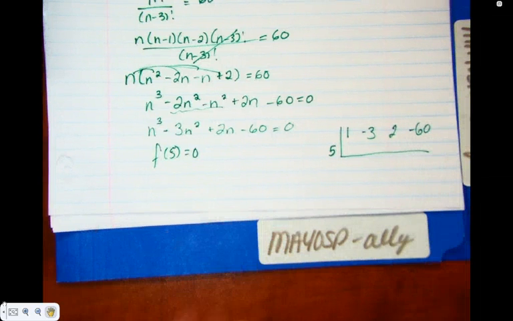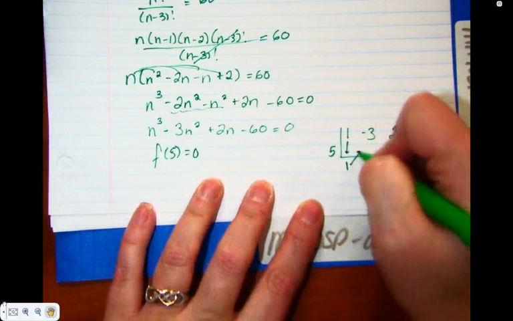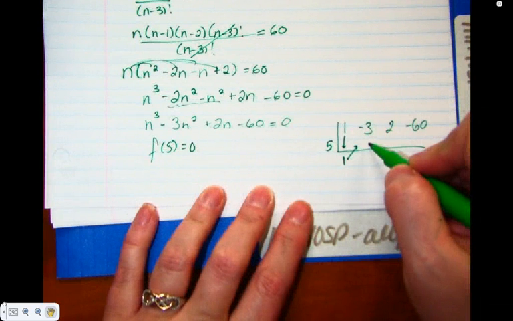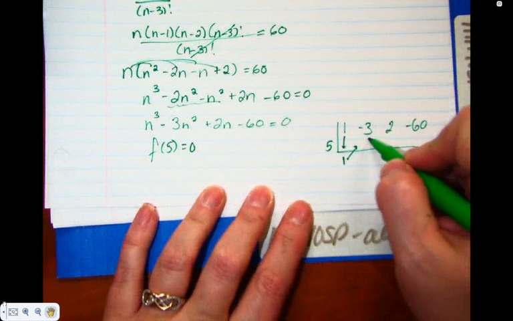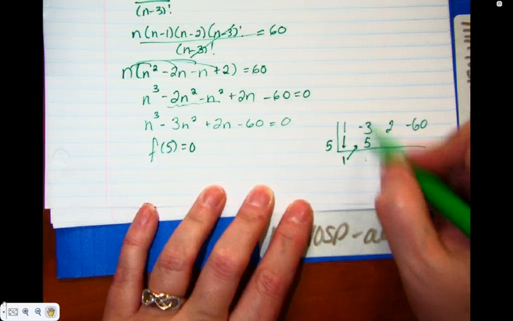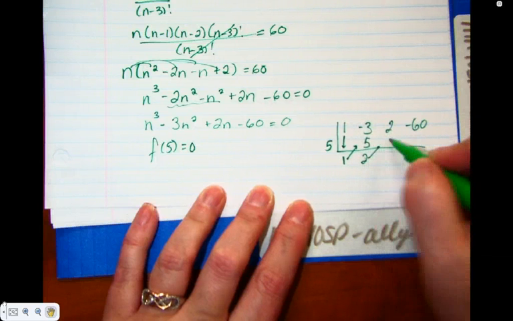Notice how every unit kind of ties into the next unit? So we did this way back in polynomials, but it's coming back. Drop the 5. Oh, we just add.